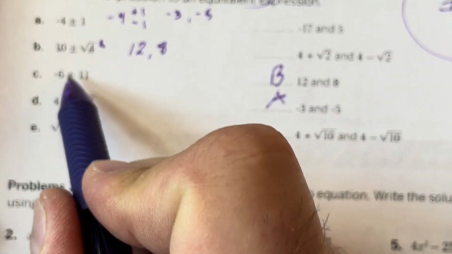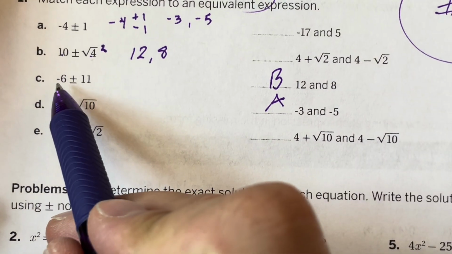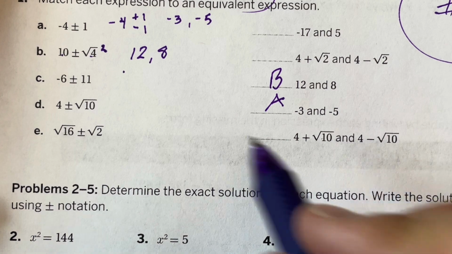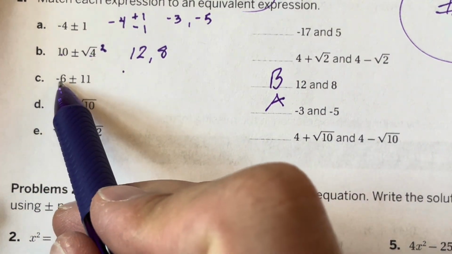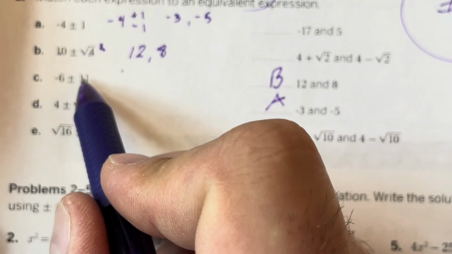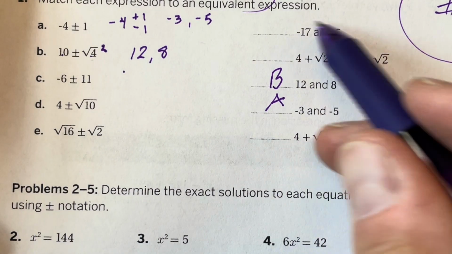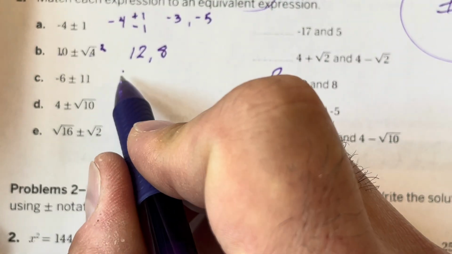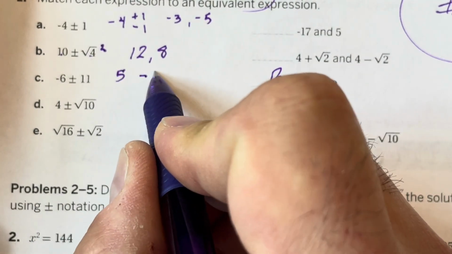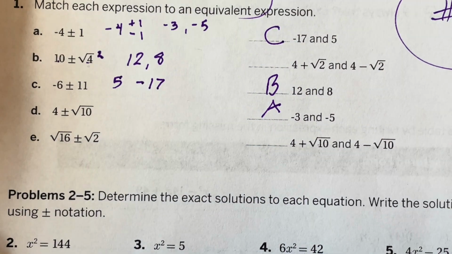All right, 6 plus or minus. This is just a little exercise in how we interpret this. So negative 6 plus a positive 11, they're opposite signs here, so it's kind of like 11 minus 6. So we would end up getting 5. And negative 6 minus 11 would make negative 17. That's even further into negatives. So C matches with that first one.